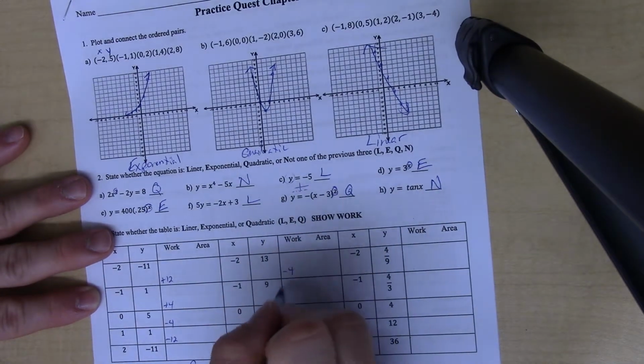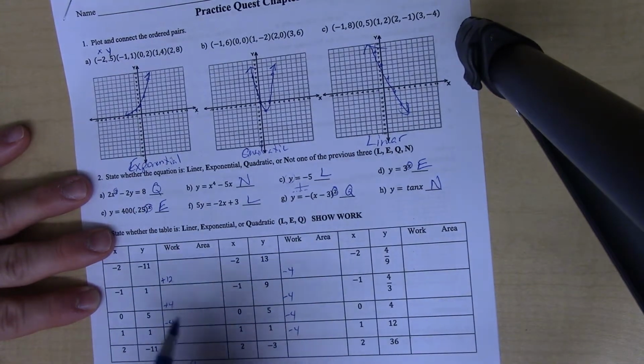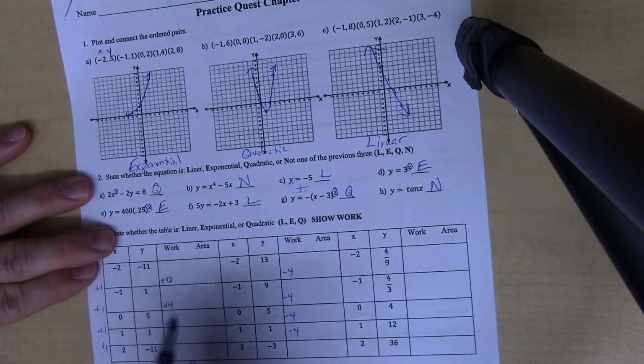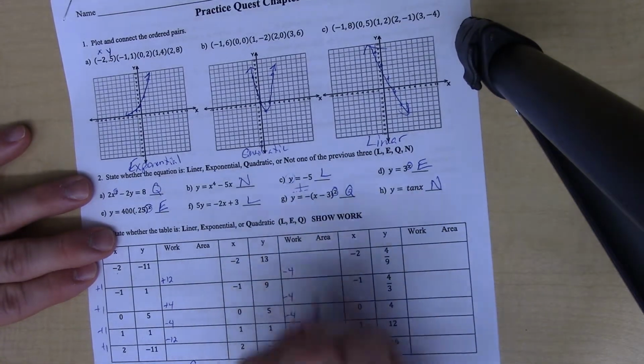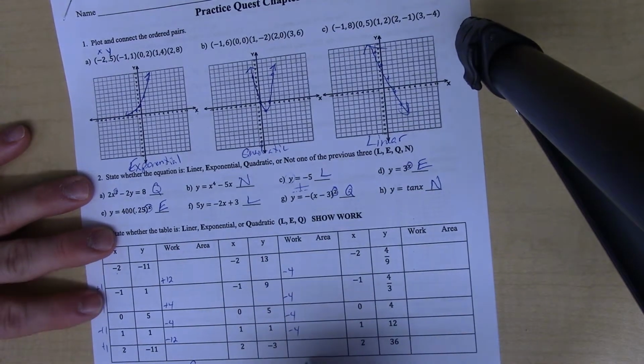This one is minus 4, minus 4, minus 4, minus 4. This is what it means by showing your work. You could be doing, like this side goes down plus 1, plus 1, plus 1, plus 1, and then those change. This is all plus 1, plus 1, plus 1. Really what I want to know is what is it going up or down by that will make you know that because this is a consistent number that it's linear.